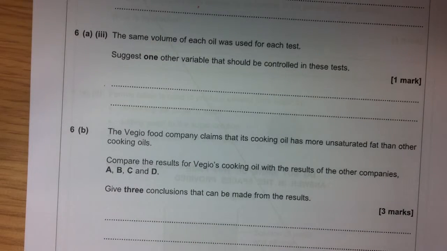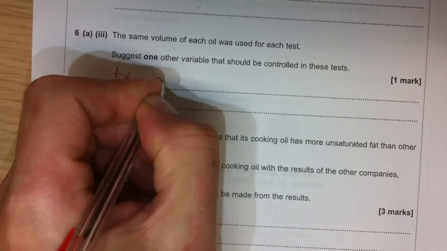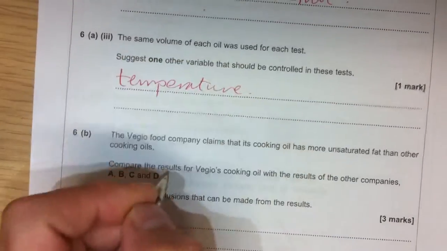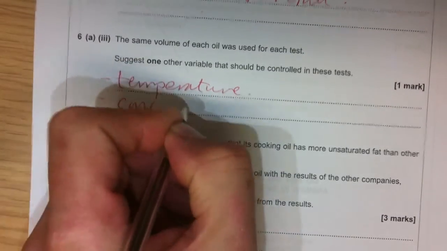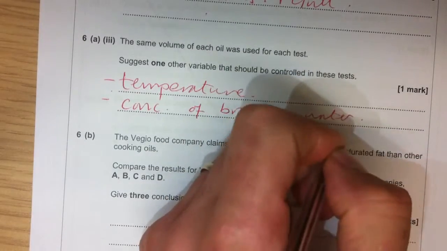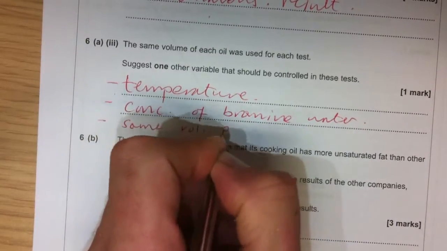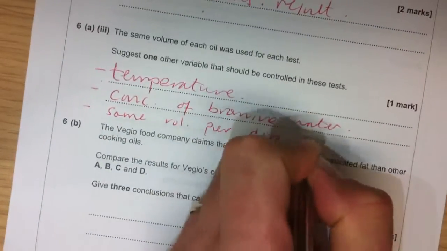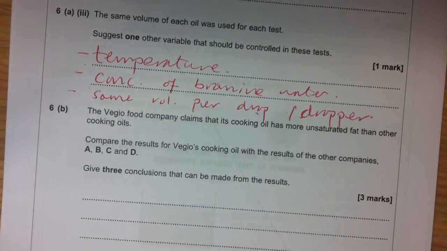6A part 2. The same volume of each oil was used in the test is just one of the variables that could be controlled in these tests. Well, several things really. We can think about the temperature, because we know that at different temperatures reactions happen at different rates. Another thing is using the same concentration of bromine water. If we're using different concentrations, it's not a fair test. And we'd want to be using the same volume per drop, so that means we use the same dropper every time. Make sense? Hope so.